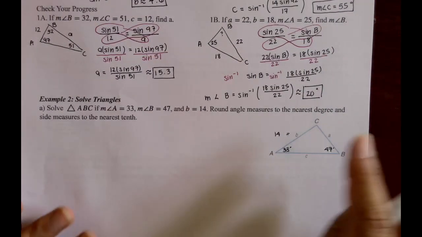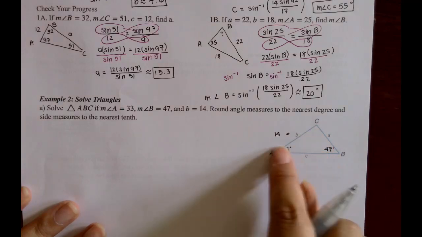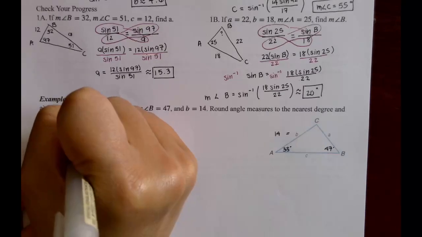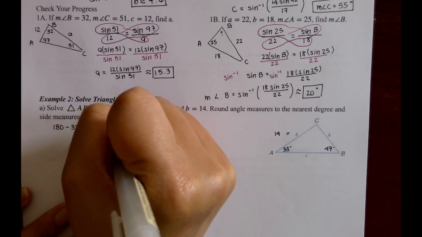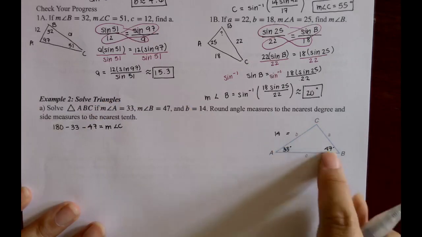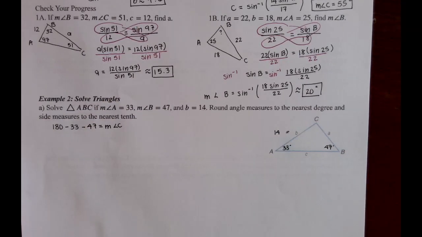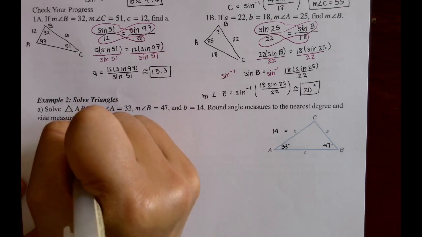Okay, so here, I already can find angle C since I have 2 of them, right? So if I did 180 minus 33 minus the 47, this will give me the measure of angle C, right? Because total, they should equal 180. And this gives me 100 as angle C.